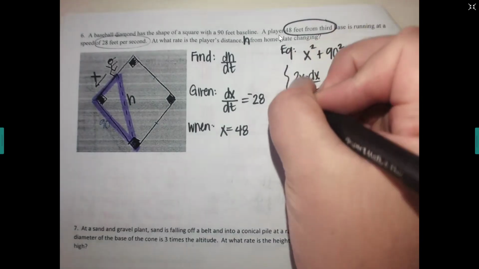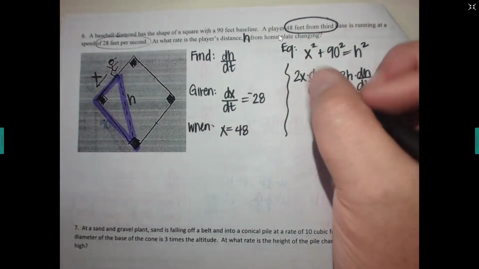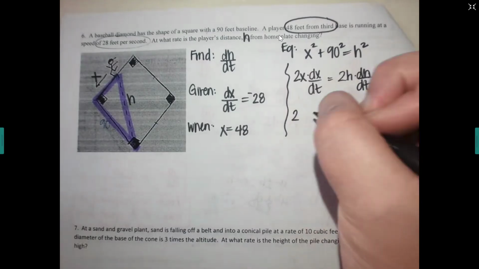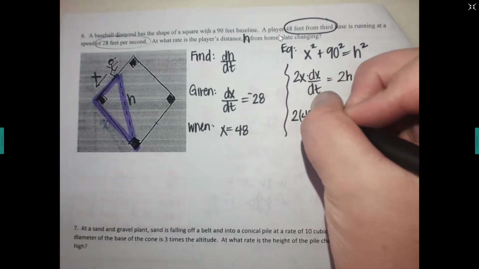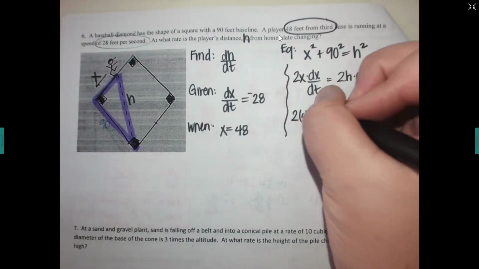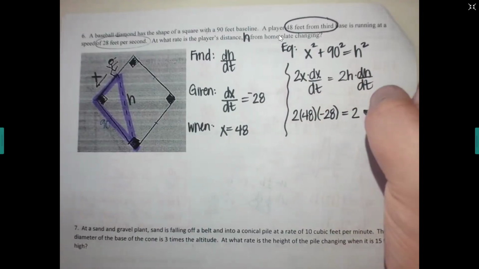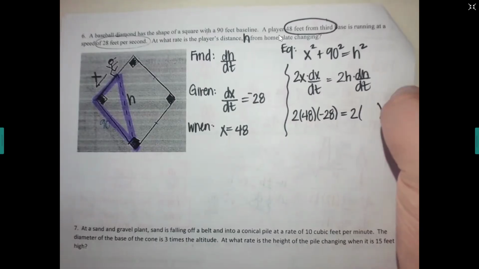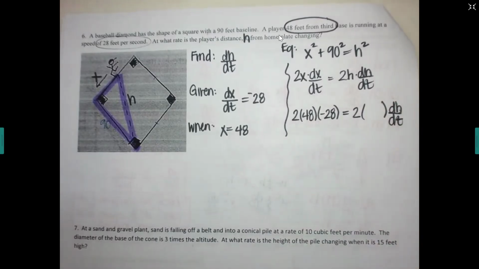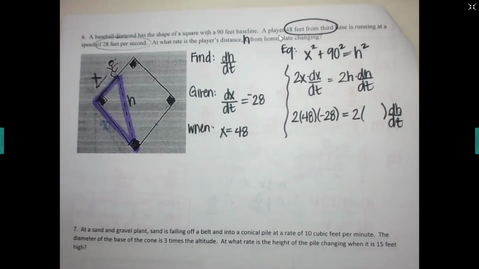Okay, now we're ready to plug in. So 2 times x is 48. dx dt is a negative 28. Equal to 2 times h and then dh dt. Now we run into a little problem: when I get to the h part, I don't have a number for that because I don't know how far away he is from home plate.